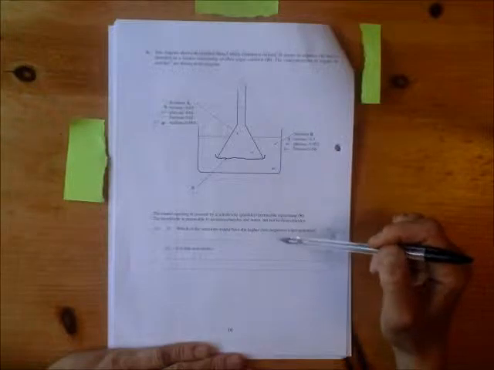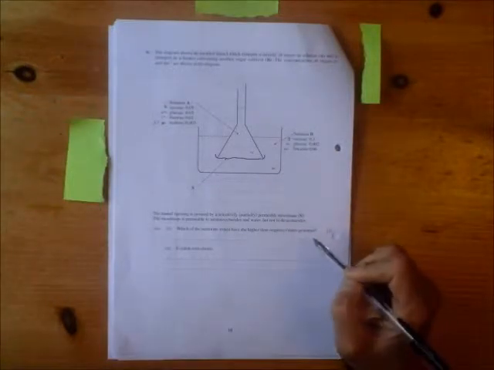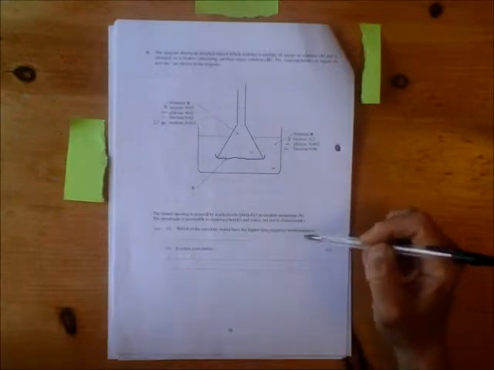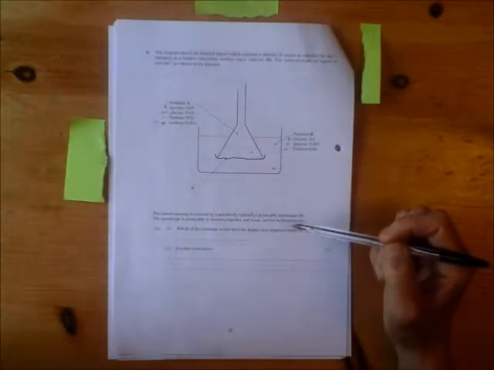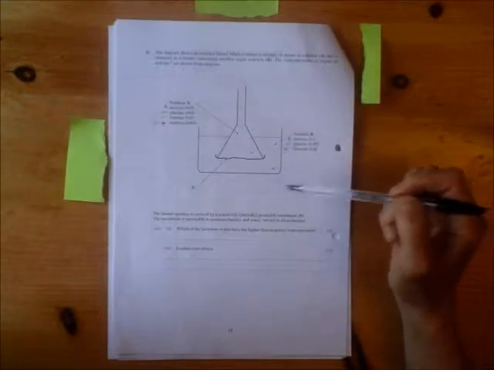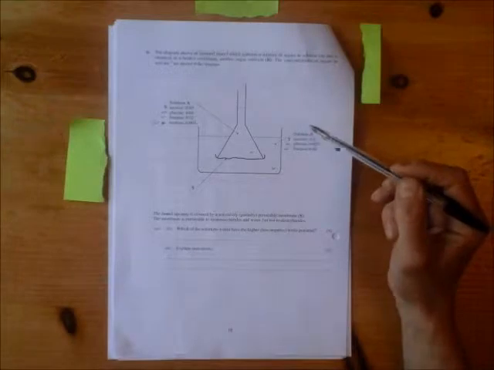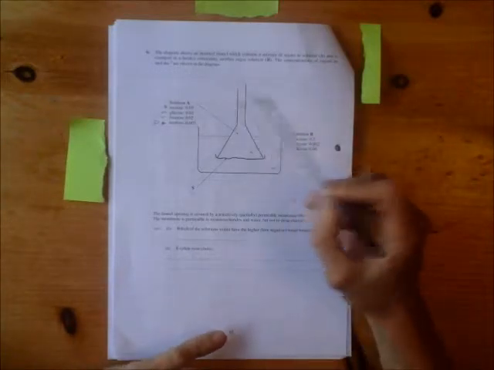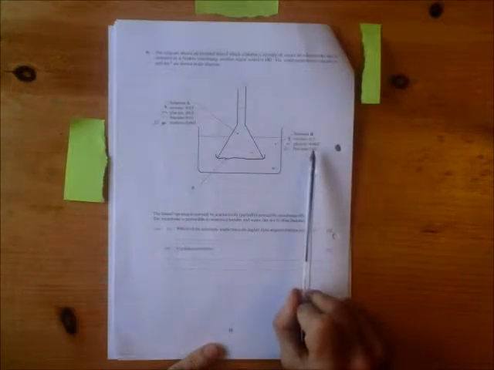Which of the solutions would have the higher, less negative water potential? So what's the highest water potential? The highest water potential is water. And what's the lowest water potential? Or water with lots and lots of stuff dissolved in it. So we're looking for the least concentrated solution from A or B.